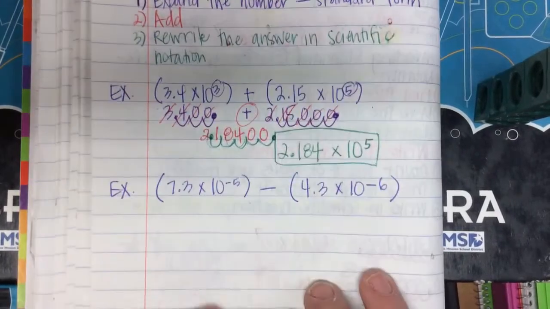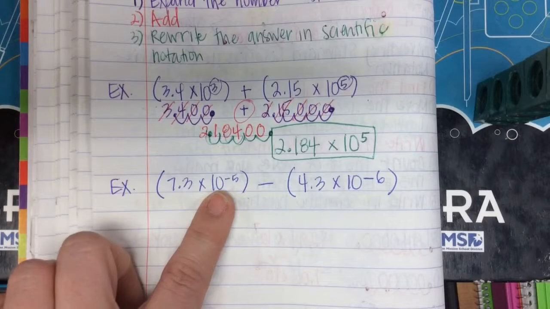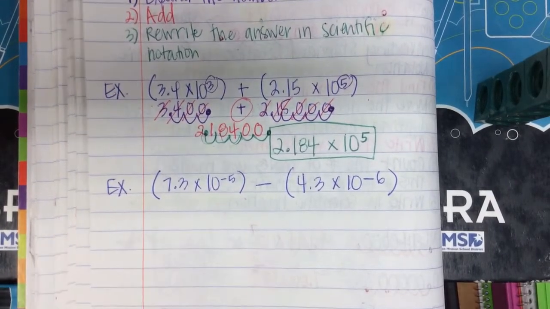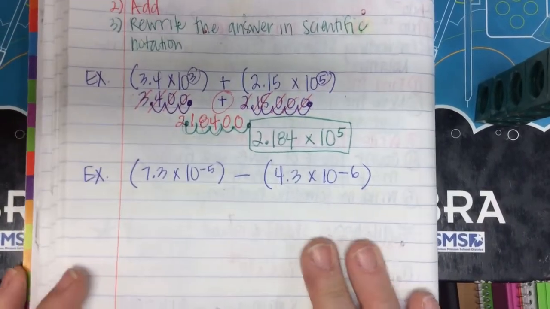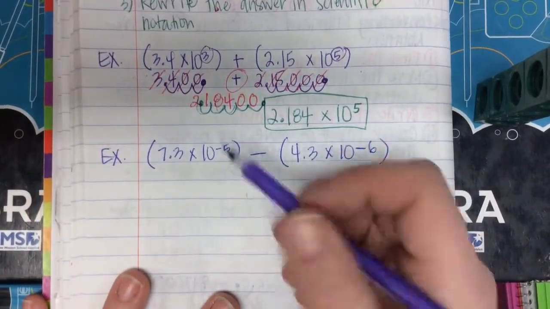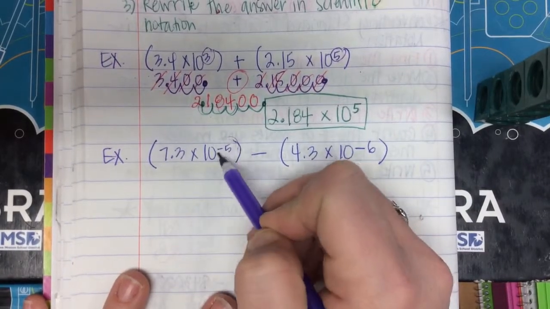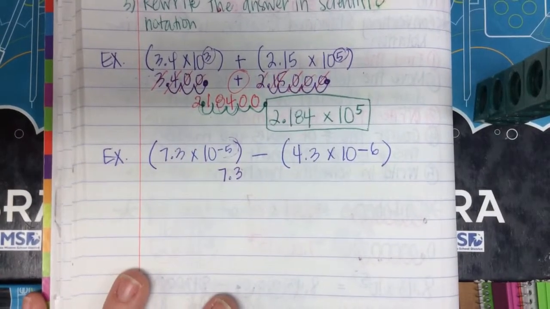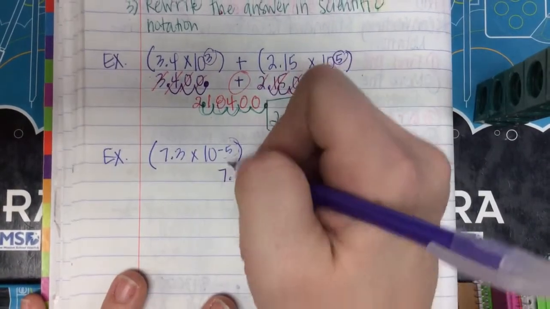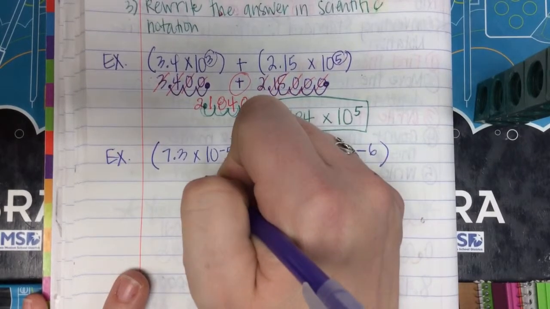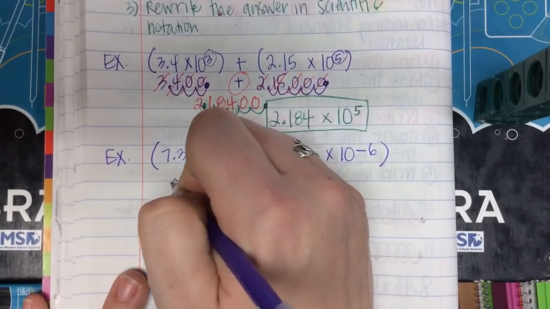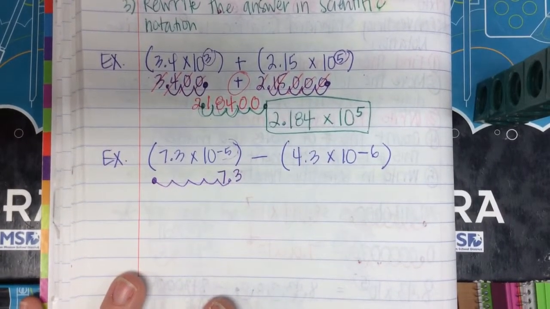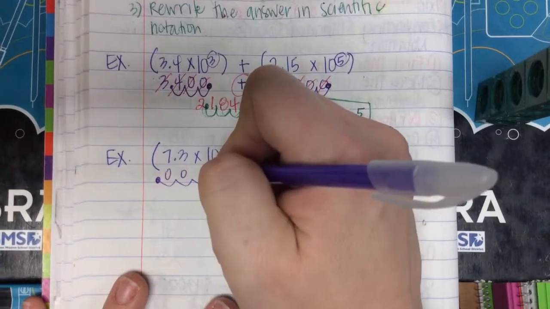Put it in standard form. Who can tell me 7.3 times 10 to the negative 5th? Who can do that one? Tommy? Because it's a negative exponent, it's going to be a small number. So I'm going to start my 7.3 over here. And I move it 5 times to the left. 1, 2, 3, 4, 5. Fill in my zeros.